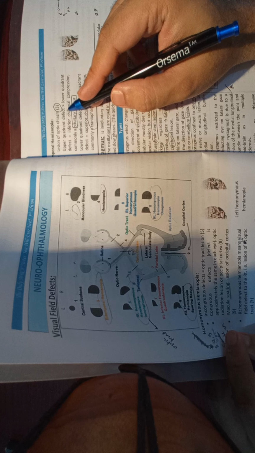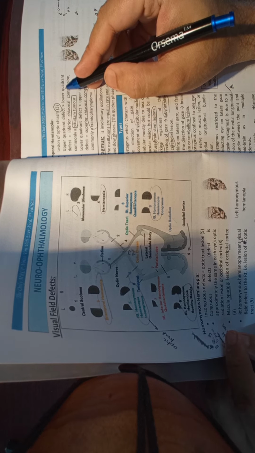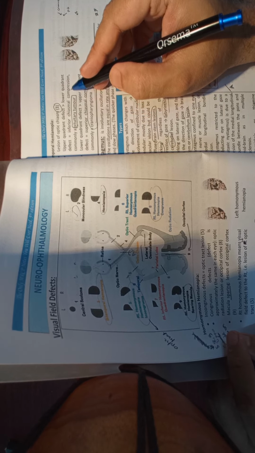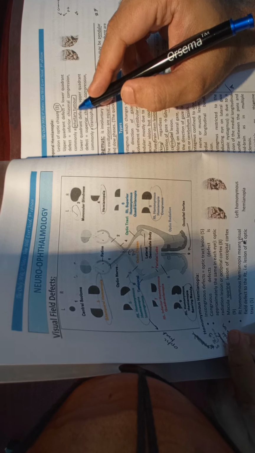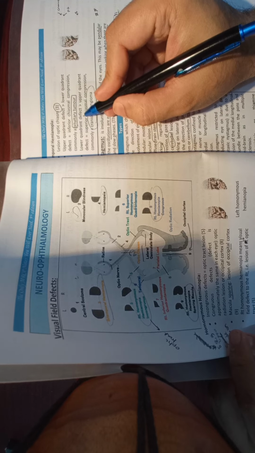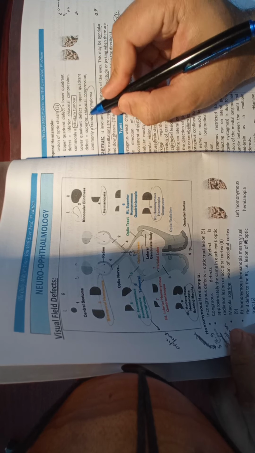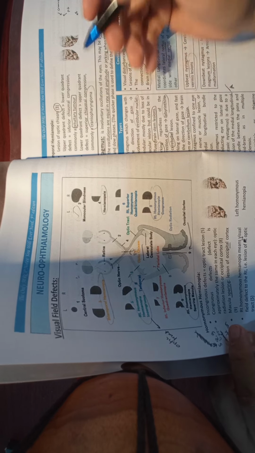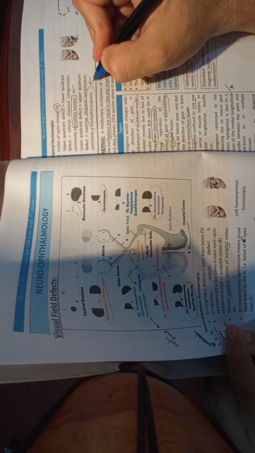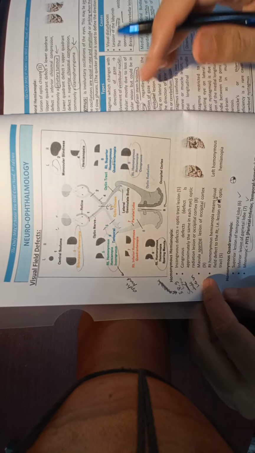When upper quadrant defect is more than lower, it means an inferior chiasmal compression, commonly a pituitary tumor. So basically there is some force from downwards, like a pituitary tumor. And when lower quadrant defect is more than upper quadrant defect, it's a superior compression, commonly a craniopharyngioma. Very important and common question in MRCP part 1. Okay, for this to understand, you really need to go through it again and again.